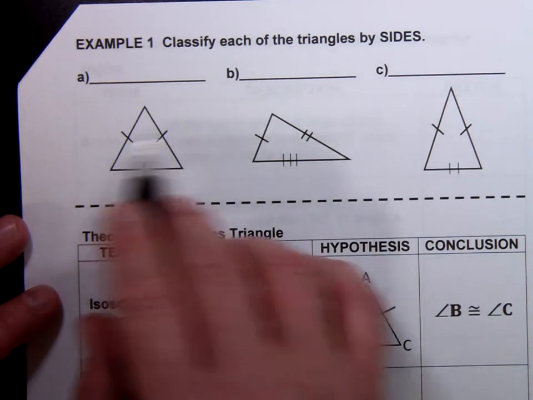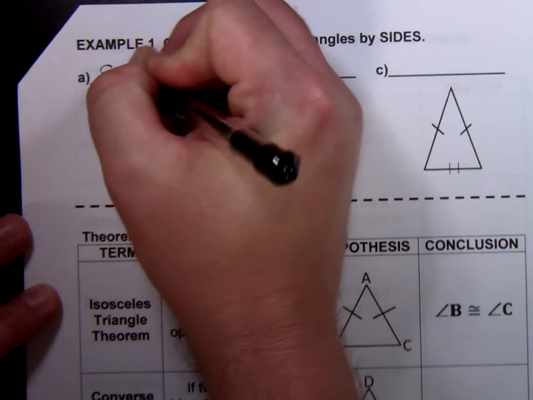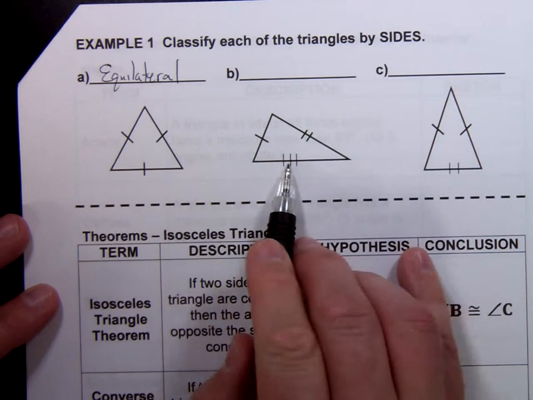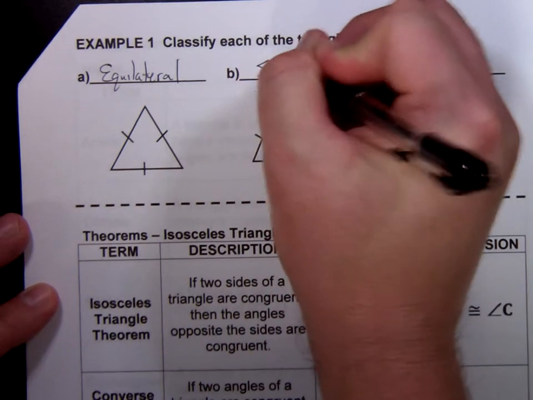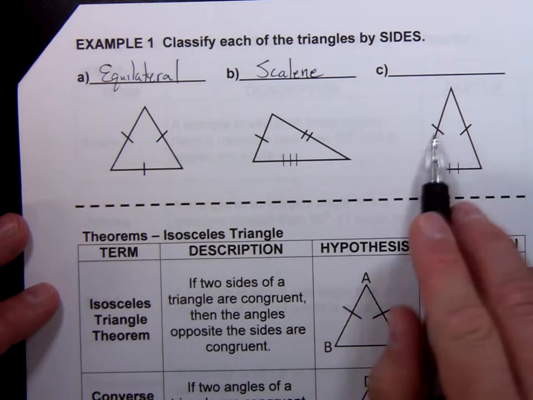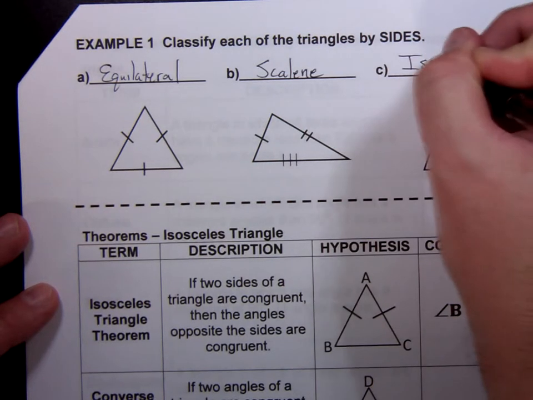Here you got all three sides congruent, so that is an equilateral triangle. Here, notice none of the sides are the same, so that is scalene. And here you got two sides congruent, one side's different, so this is isosceles.